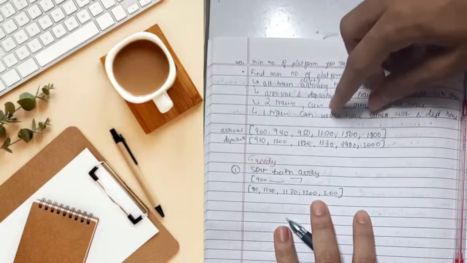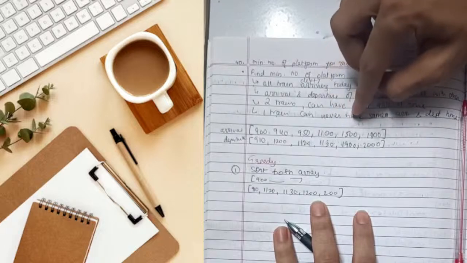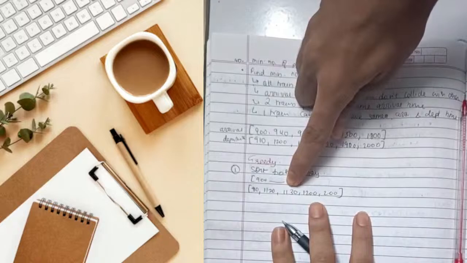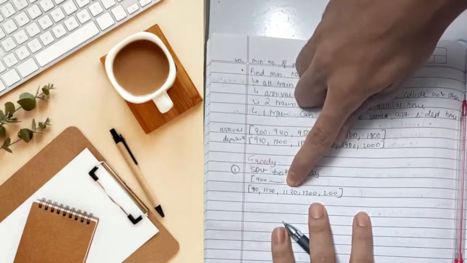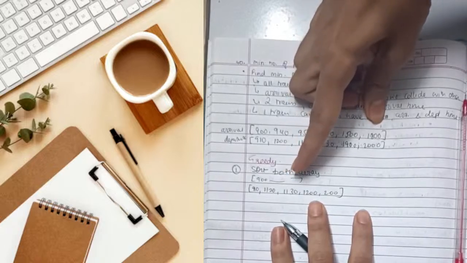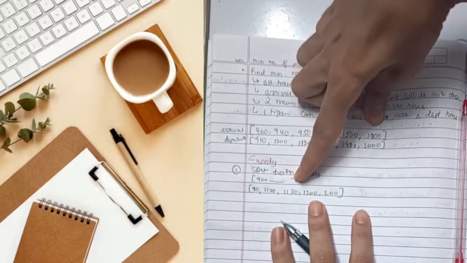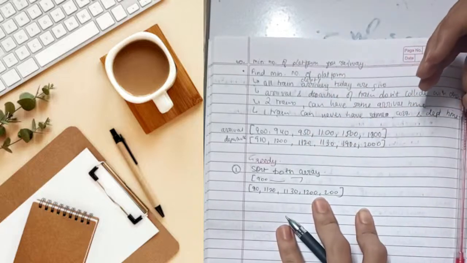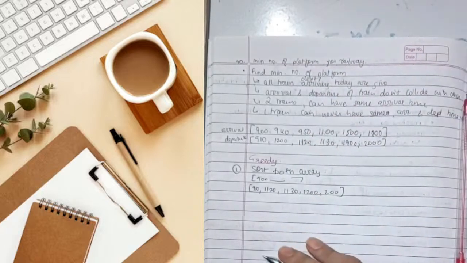But now we will move on ahead. Another train departs at 11:30, and a new train is arriving at 18:00. So we can place it over here, and we will not require another platform for that. So that was the thought process.